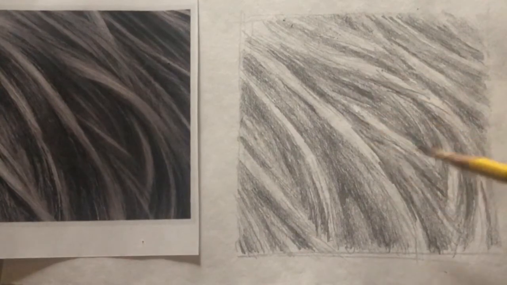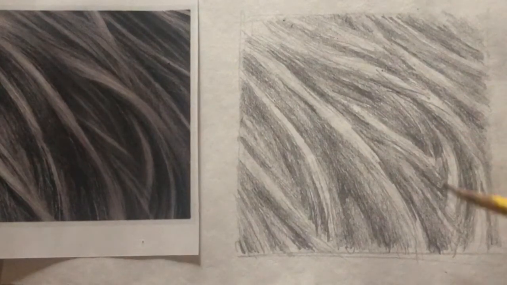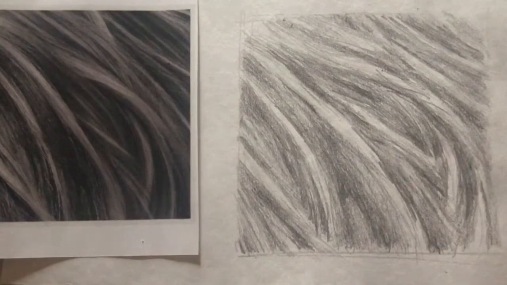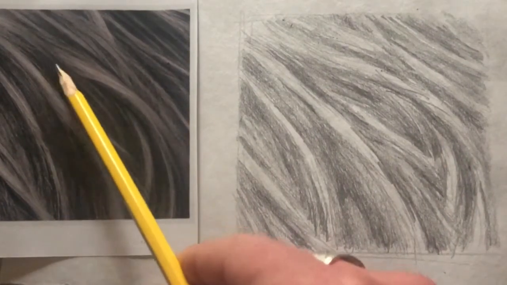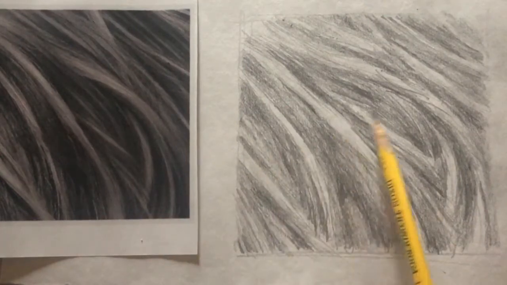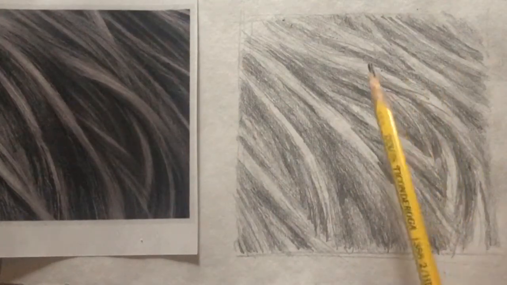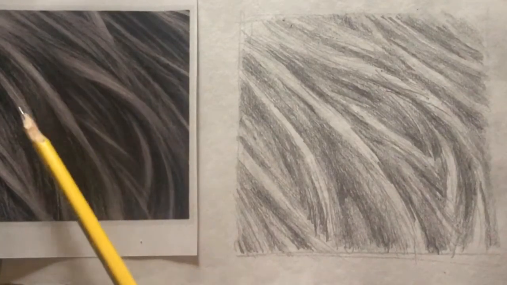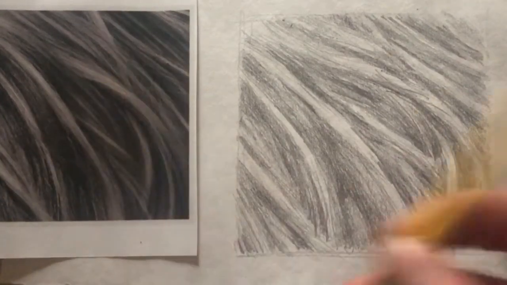So the last thing I'm gonna do is really put in some of those darkest darks and look at my lights and notice that this whole section here is not all light. It gets light, and now I could go in with my eraser, but I'm noticing that the light's hitting it only in certain sections.